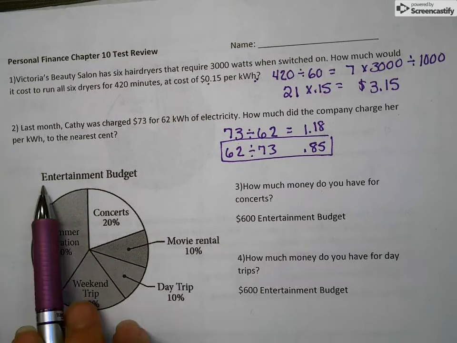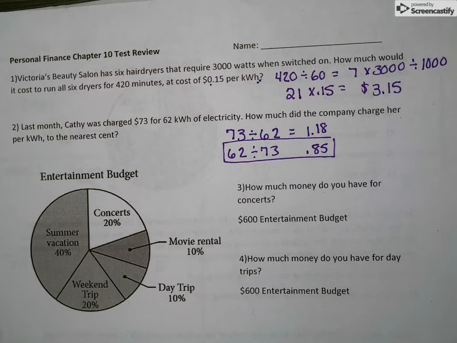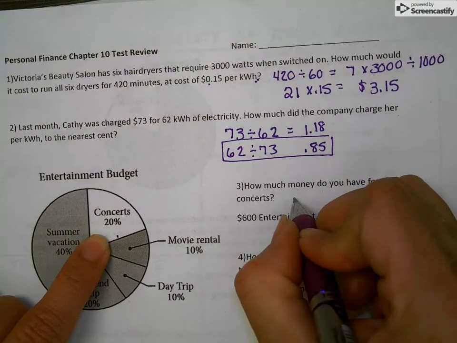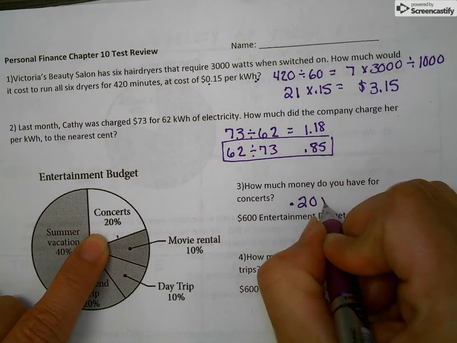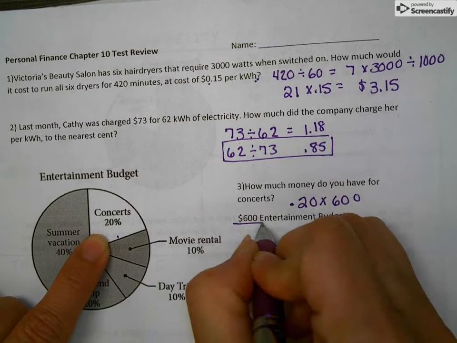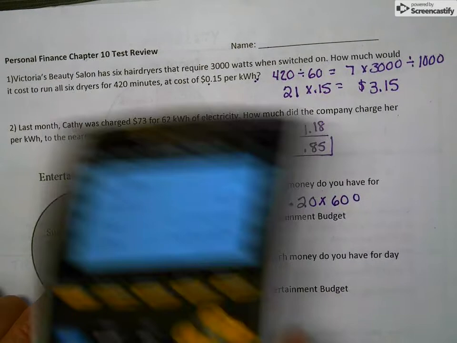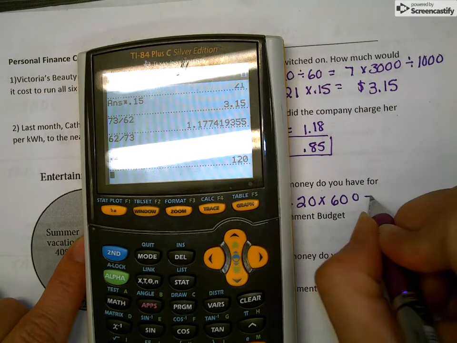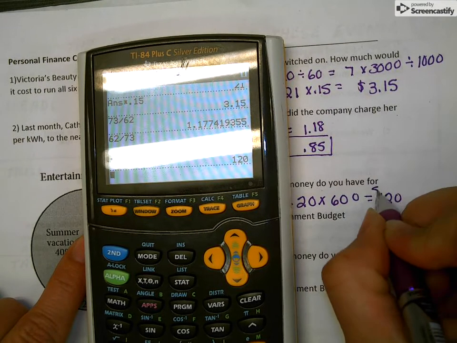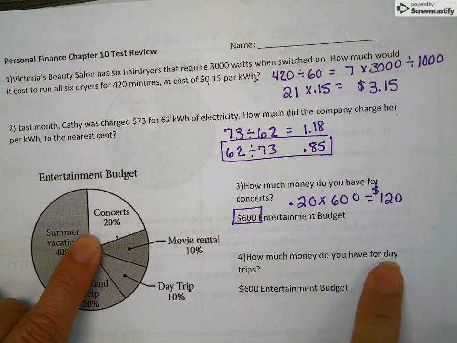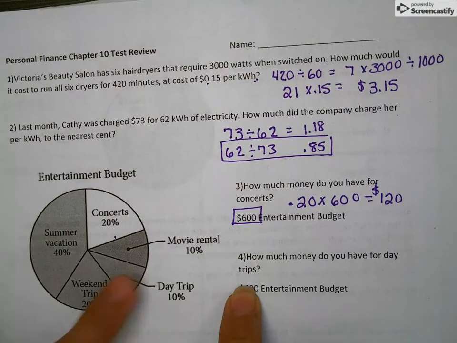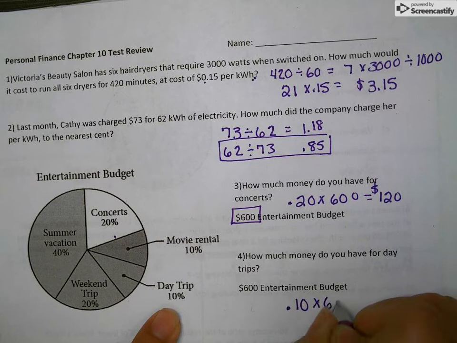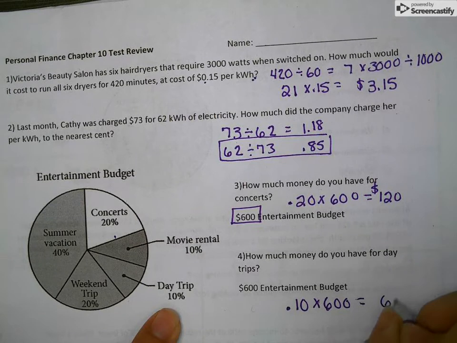All right, entertainment budget. How much money do you have for concerts? So it's 20% of $600, which was given right here. So we're looking at $120. How much money do you have for trips? 10% of the $600. So we're looking at $60.